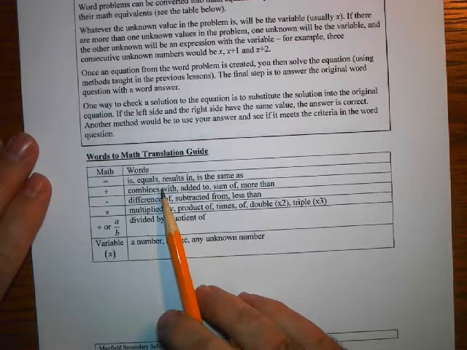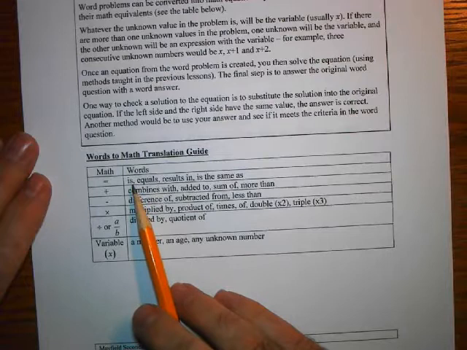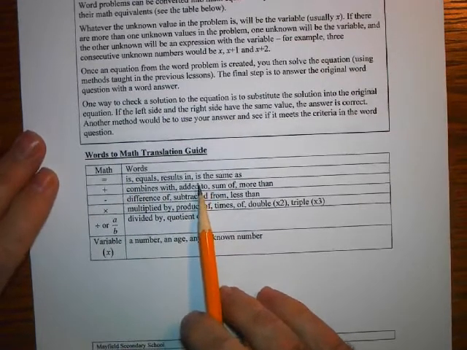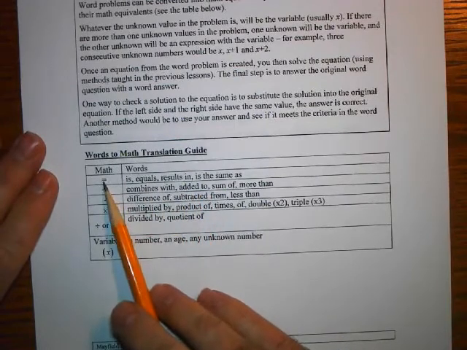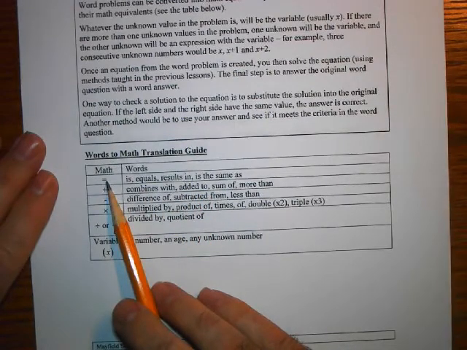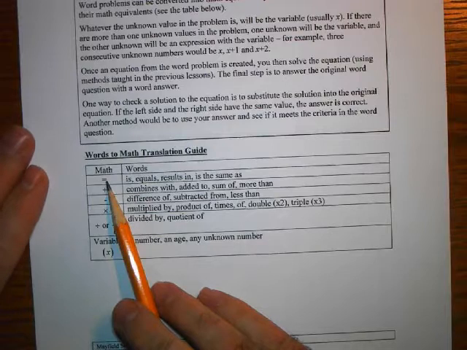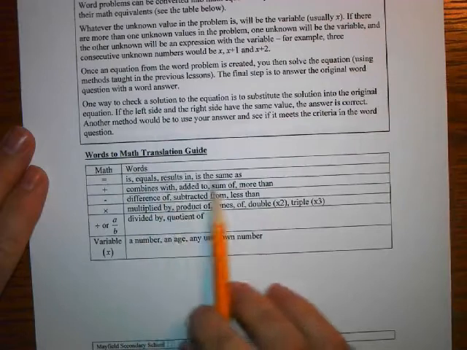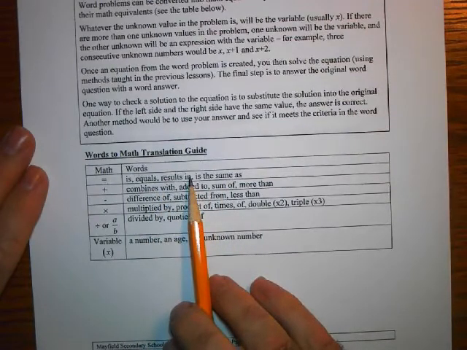So for example, the words is, or equals, or results in, or is the same as, that is the same as a math equal sign. And we know there's always an equal sign in a math equation. So for sure, you're going to be finding one of these phrases inside the word problem. Once we find it, we can cross the words off or circle them and put an equal sign. Then once we're done the whole translation process, we can go back and make our equation.